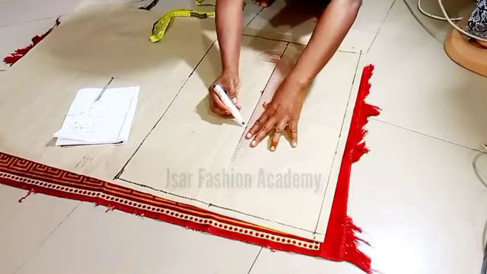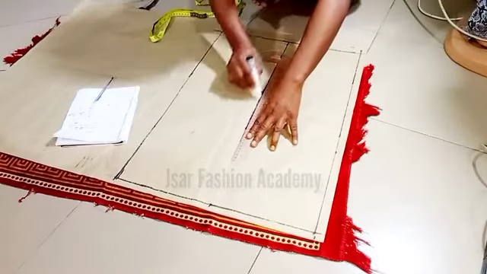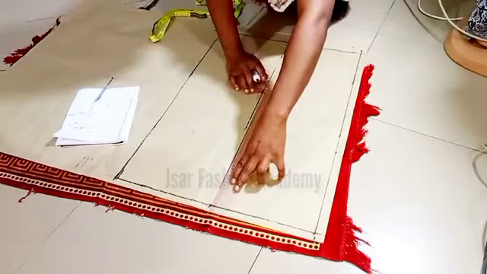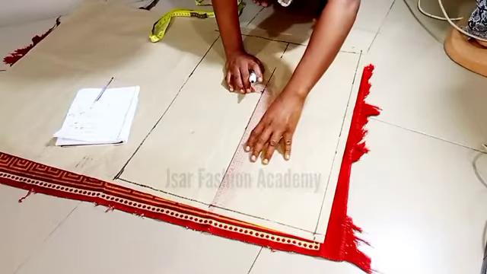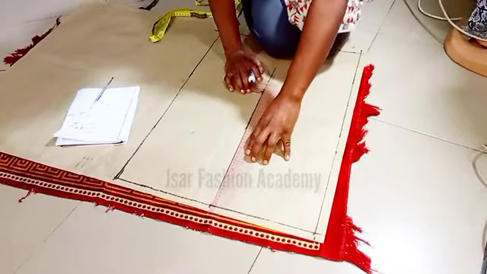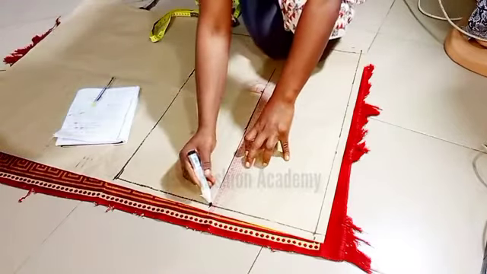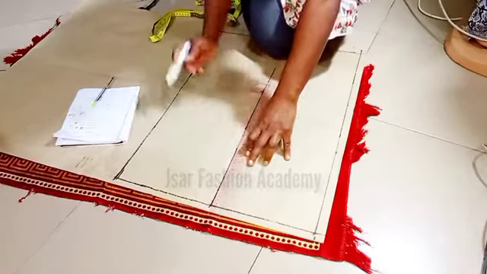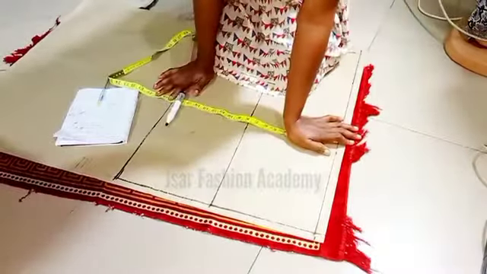Make sure when you are drafting your pattern, you don't use marker. I'm using marker because I want you guys to actually see what I am doing. If I chose to use pencil, you might not actually see the drawings on my paper, right? So I've gotten my front and back.